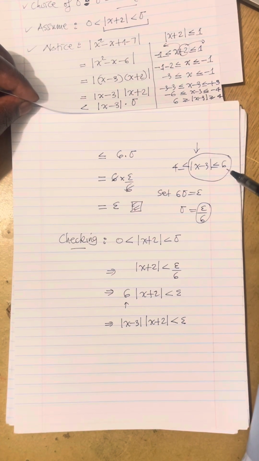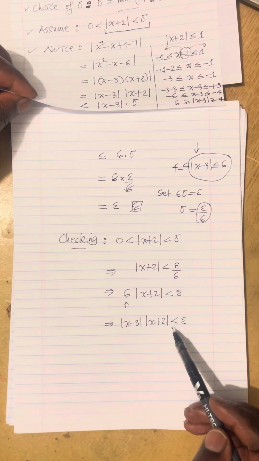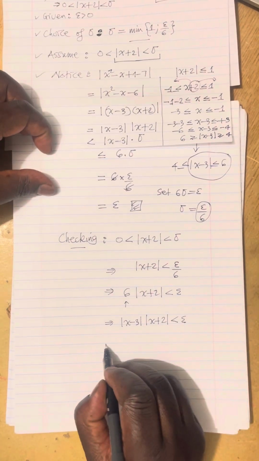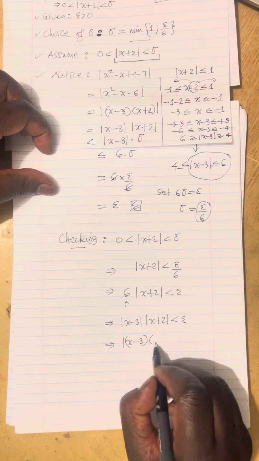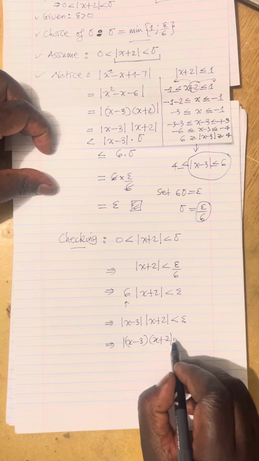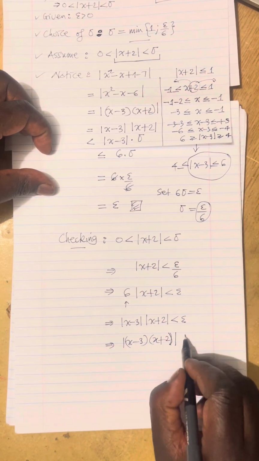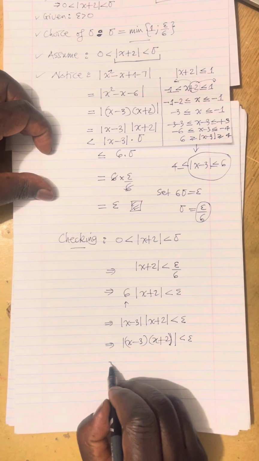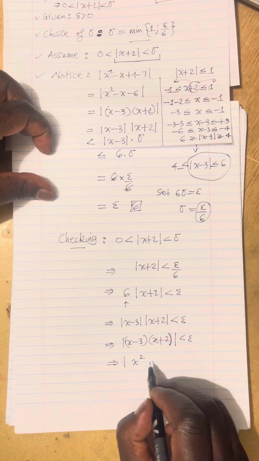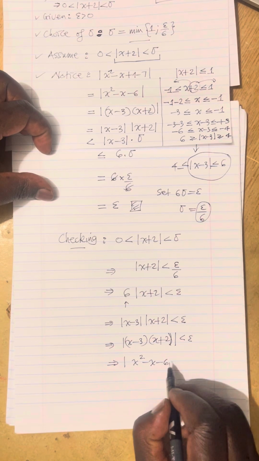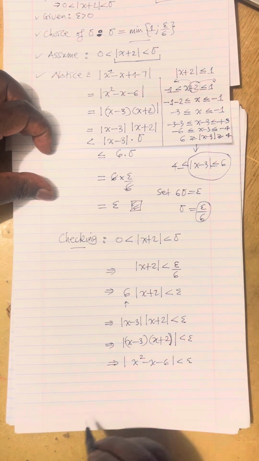Now this simplifies to the absolute value of x minus 3 times x plus 2, the whole thing, less than epsilon. Expanding this, we're going to get x squared minus x minus 6 less than epsilon.